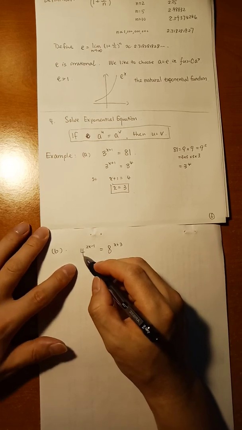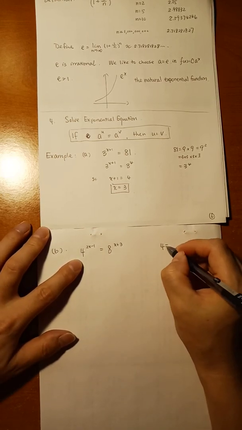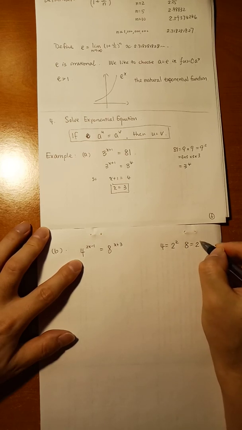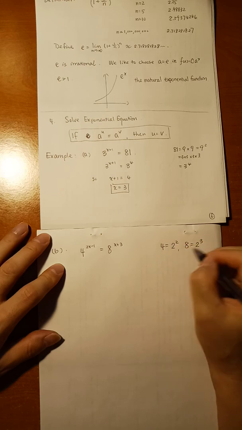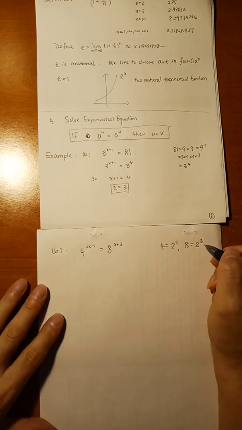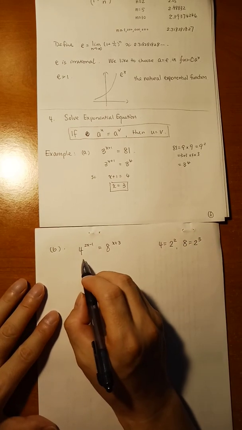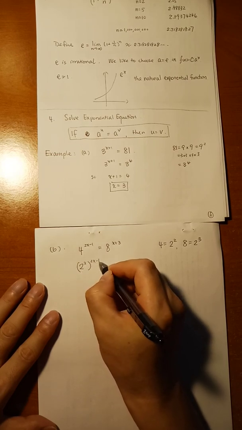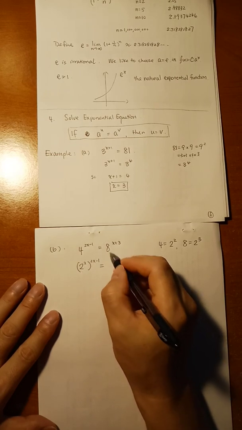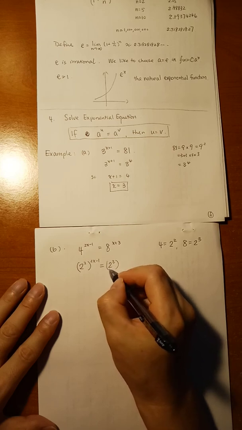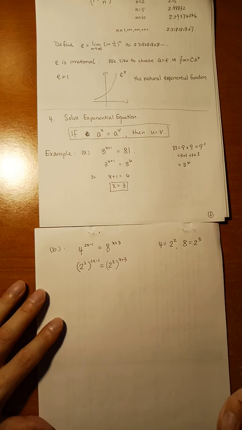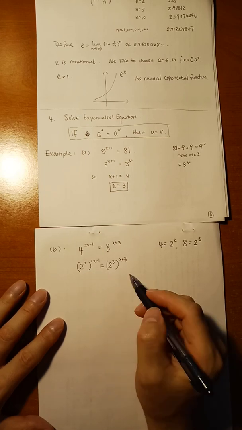What we can do is the following. 4, we can write as 2 squared. And 8 is 2 cubed. So with these two realizations, let's rewrite the left side. The left side becomes 2 squared, and then to the power 2x minus 1. The right side is 2 cubed, and then to the power x plus 3. By this, you have the same base.